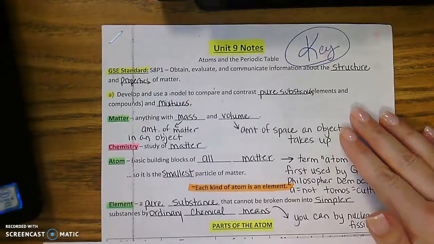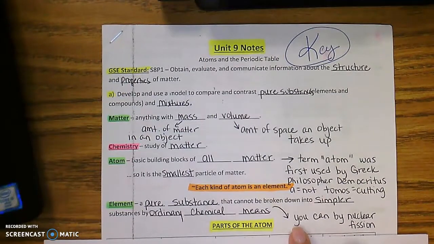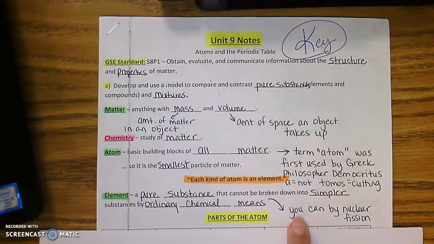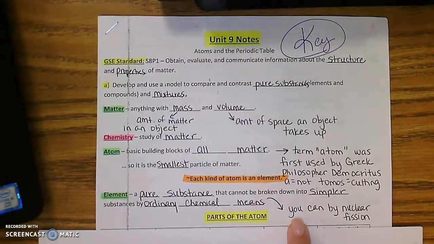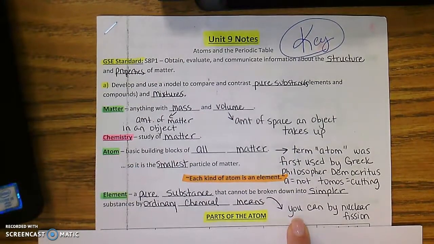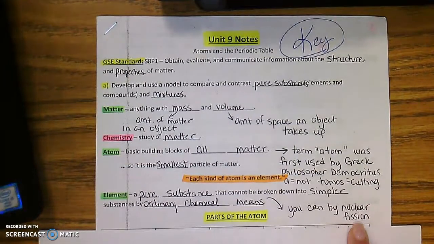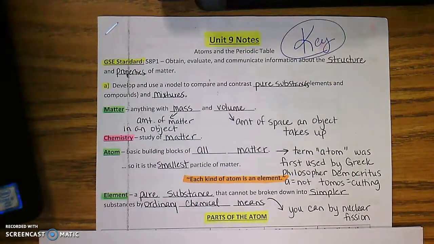Down here, I wanted to add this little addendum: by ordinary chemical means, a few of these we can break apart, and that is by extraordinary chemical means, by nuclear fission. Remember, fission means to split apart, whereas fusion means to come together. Fusion is what takes place on the sun. Fission is what takes place at nuclear power plants like Plant Vogtle, where things split apart.